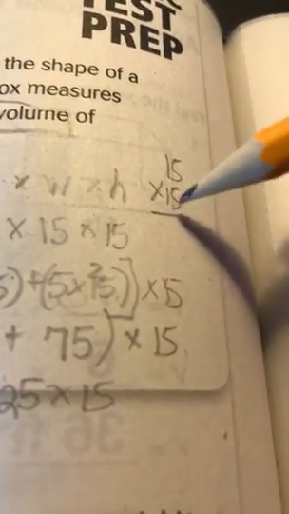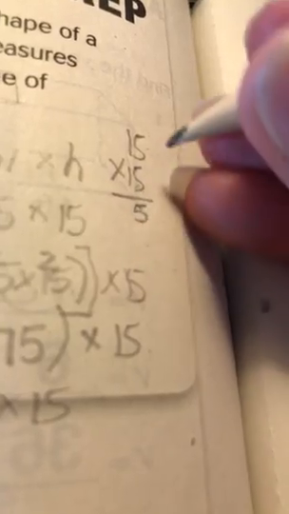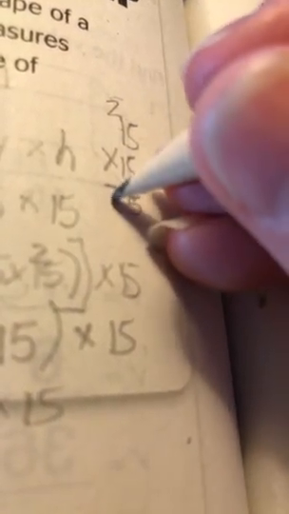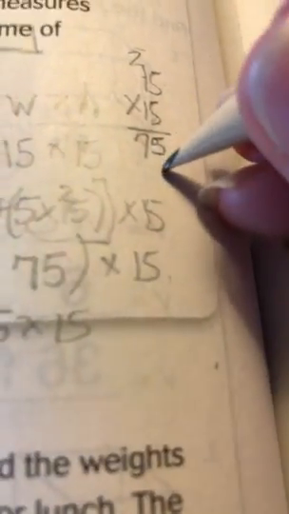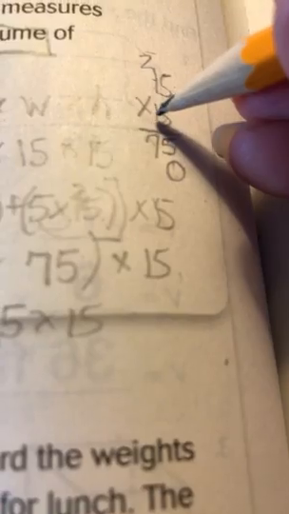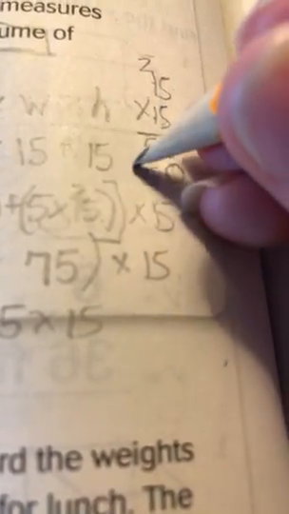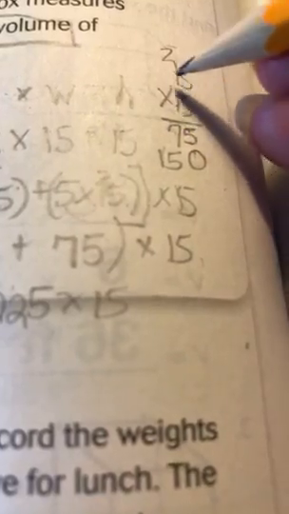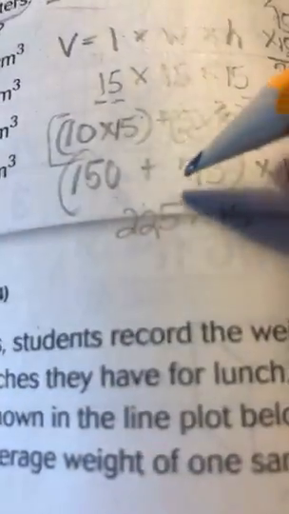15 times 15, just to make sure we got it. So 5 times 5 was 25. Regroup my 2. And then 5 times 1 plus 2 is 7. So that was the 75 that I got there. I dropped down my 0 because now I'm at my tens place. 1 times 5 is 5. 1 times 1 is 1. So I was really just doing 10 times 15. That was what I did there. And I'll join those two numbers together. I'm going to get the same number here.